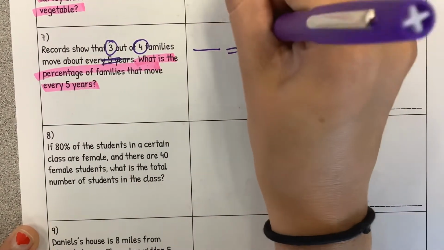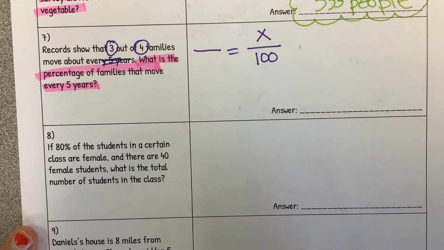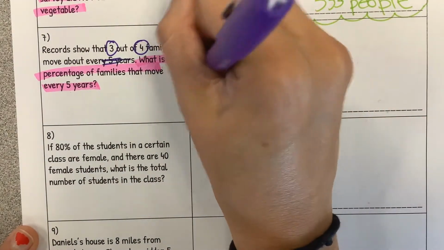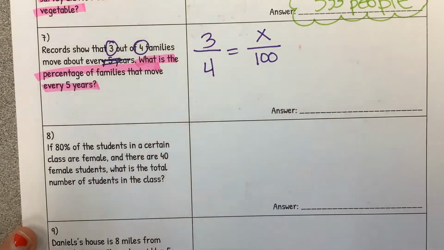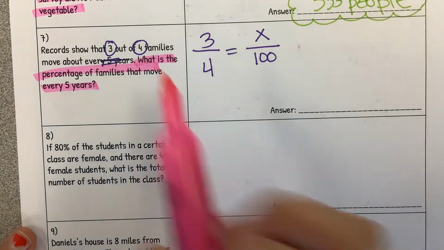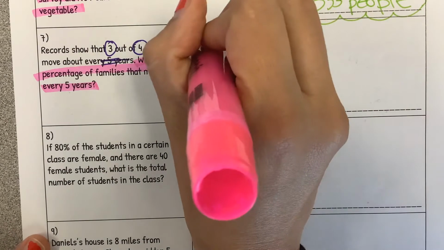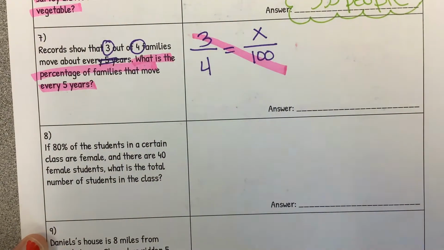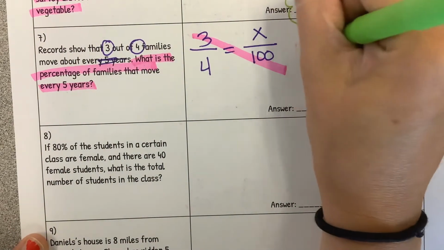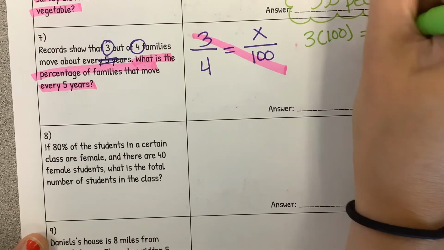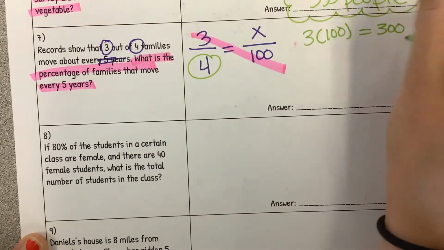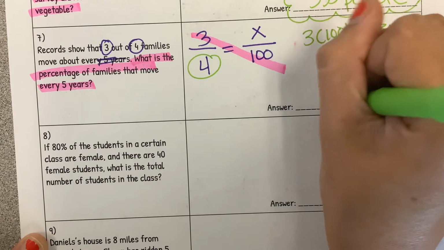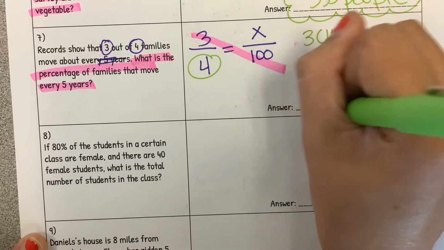It's asking for the percent, so I know that's what I'm solving for. 3 out of 4, so our fraction here is 3 out of 4. Maybe you can just look at this right away and know what that's going to equal. That's awesome. If not, solve your proportion. 3 times 100 is 300. Divide by 4, and you're going to get 75%.